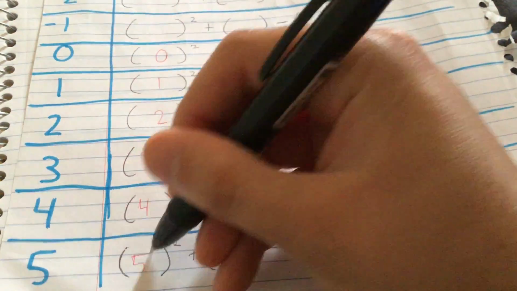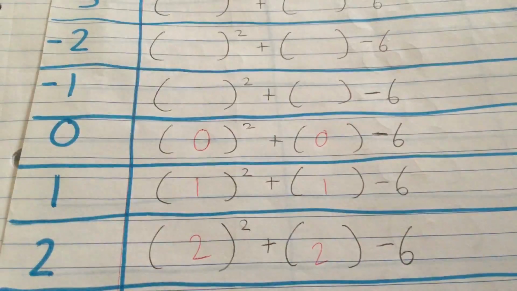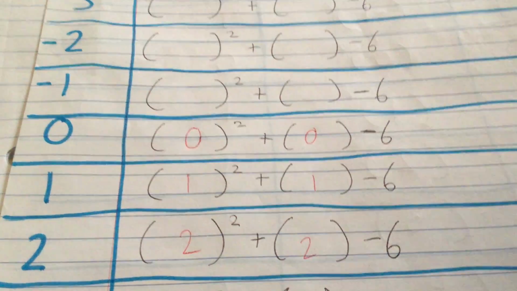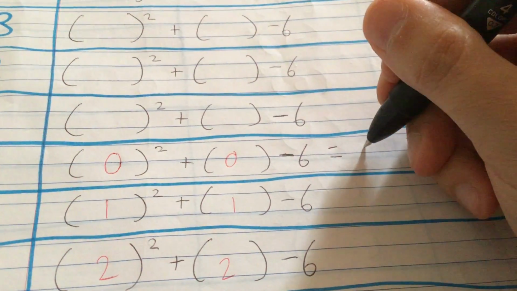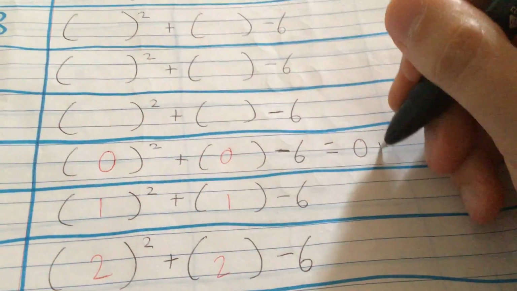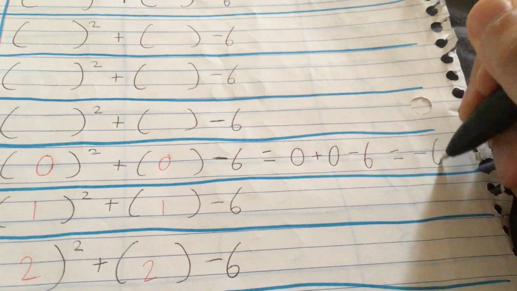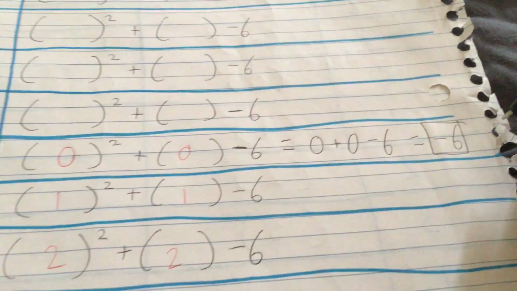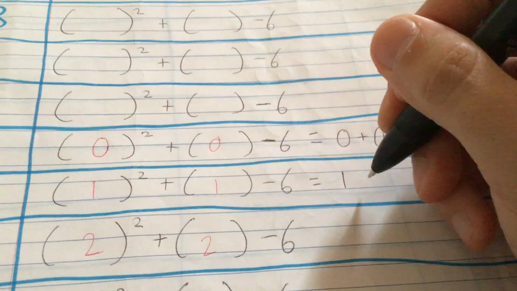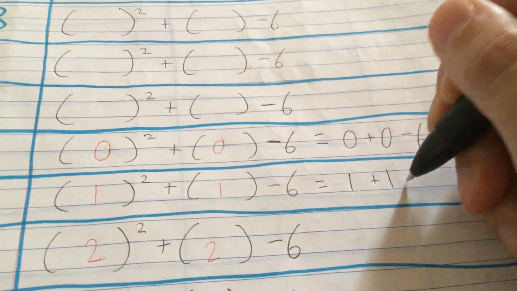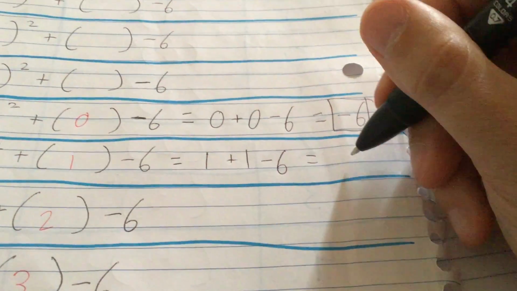Okay. So remember, we're plugging in for x squared plus x minus 6. Well, 0 squared is 0, plus 0 minus 6. Well, that's equal to -6. Okay. 1 squared. Okay, that's easy. 1 squared is 1, plus 1 minus 6. 1 plus 1 is 2, minus 6 is -4.